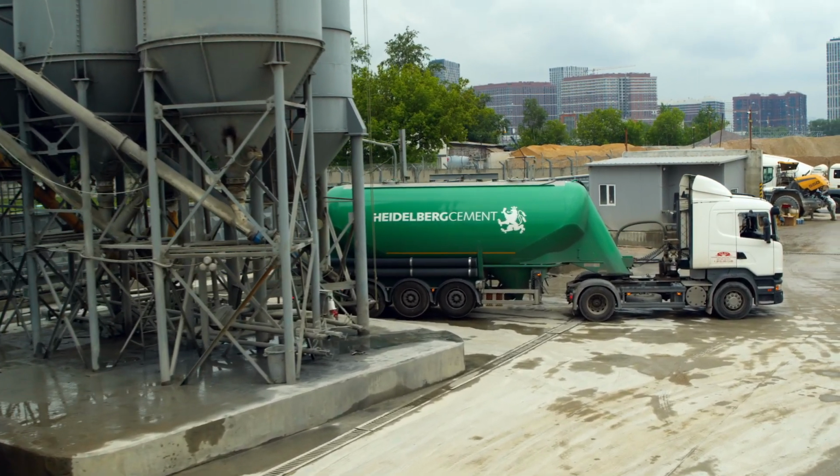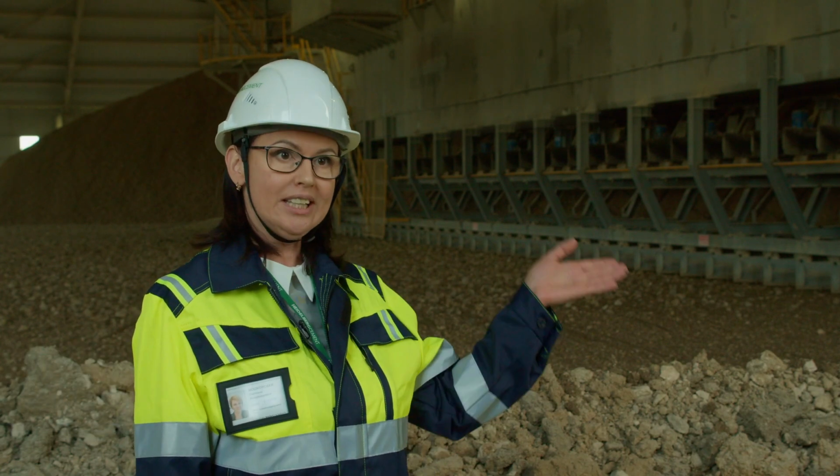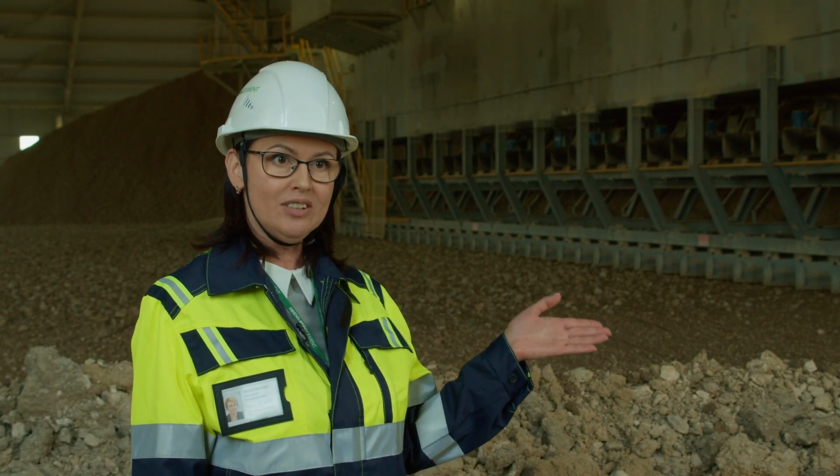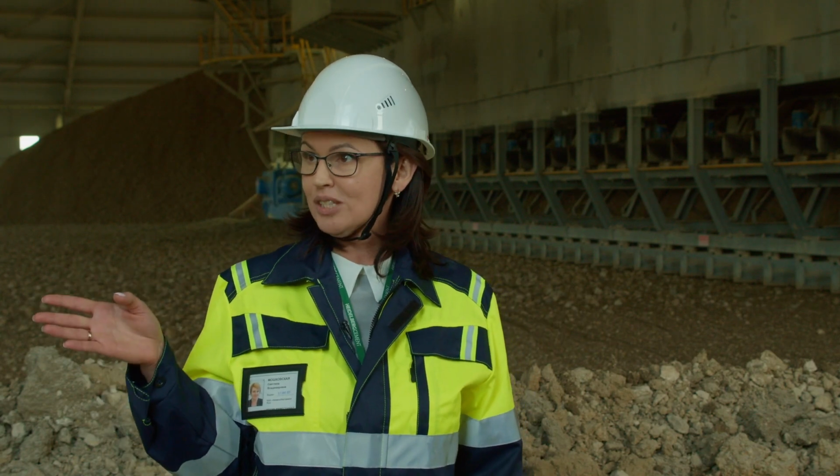The system of continuous in-process control is what ensures the quality of our products. Quality control is provided at all stages of the process, from the quarry, where raw materials, limestone and clay are prepared, to loading the finished product to cement trucks.